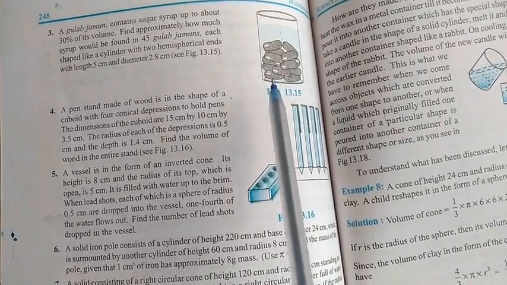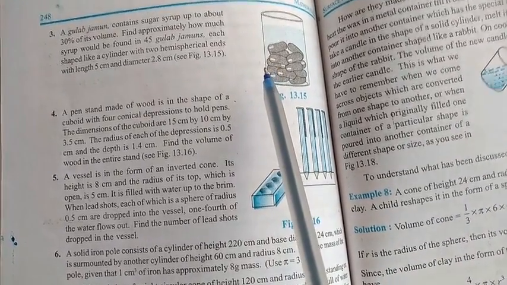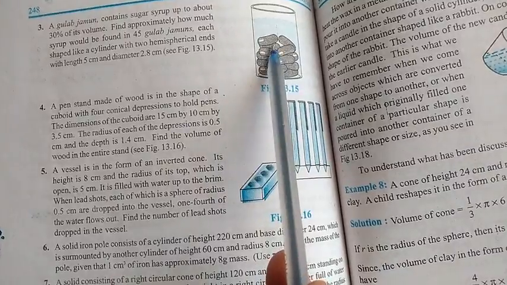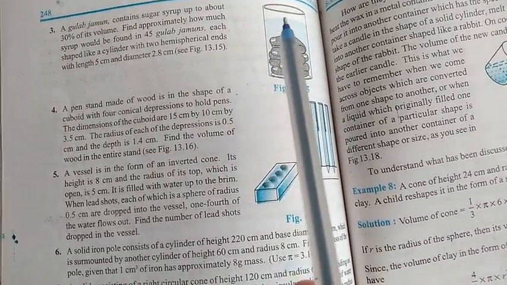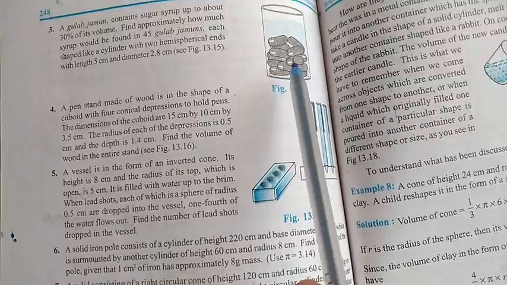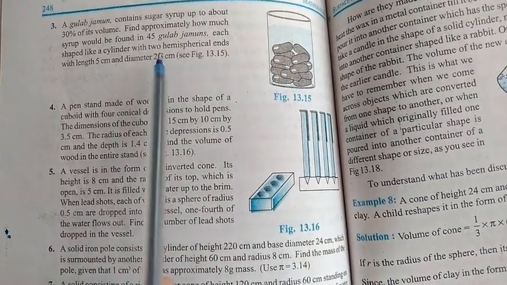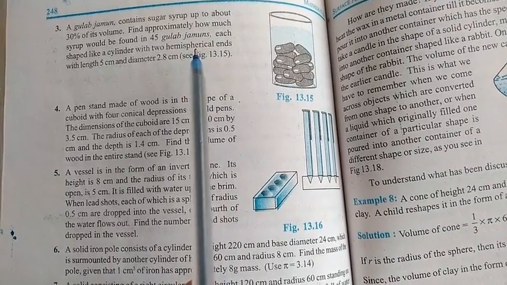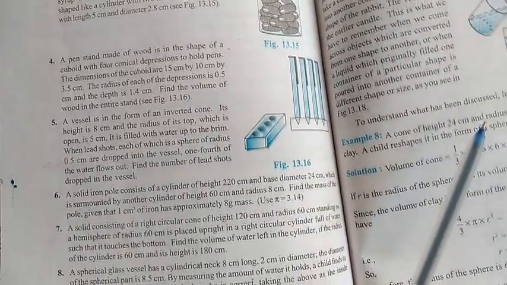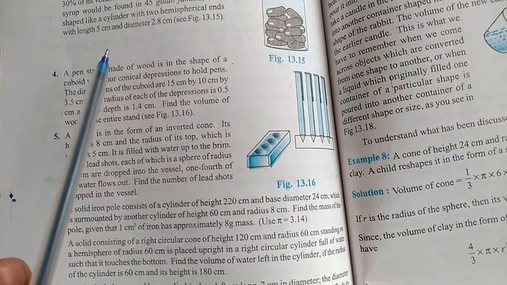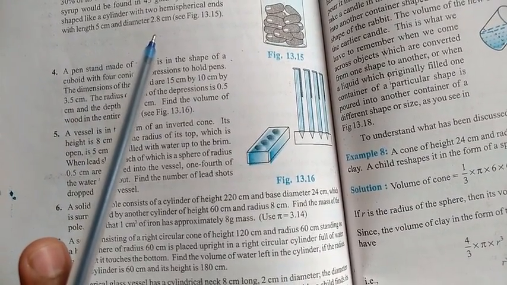See here, children, the gulab jamun is in the shape of a combination of a cylinder and two ends attached with a hemispherical shape. Correct. This is the combination of one gulab jamun. How many gulab jamuns are there? 45 gulab jamuns. You have to find the capacity or volume of the 45 gulab jamuns. They have given the length of the gulab jamun as 5 centimeter, which is the height, and the diameter is 2.8 centimeter. Let's see the example of how to solve.